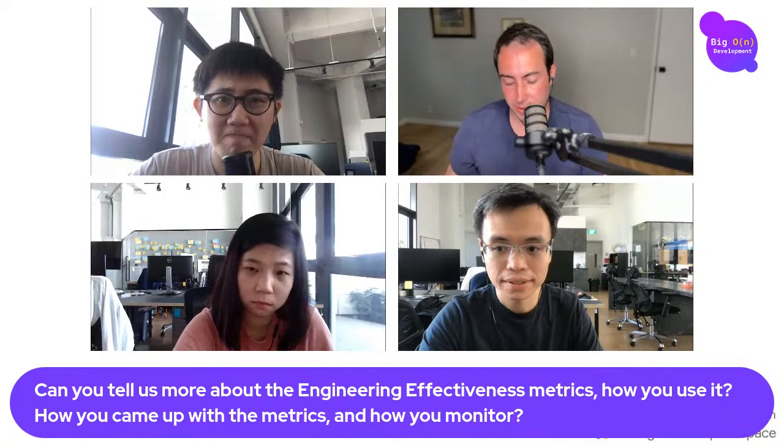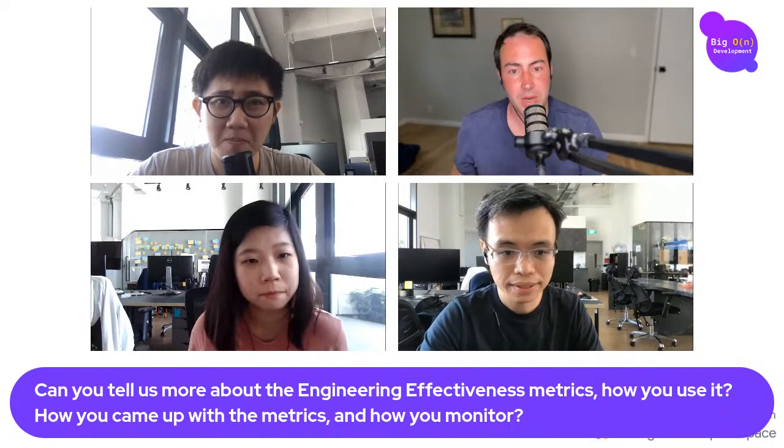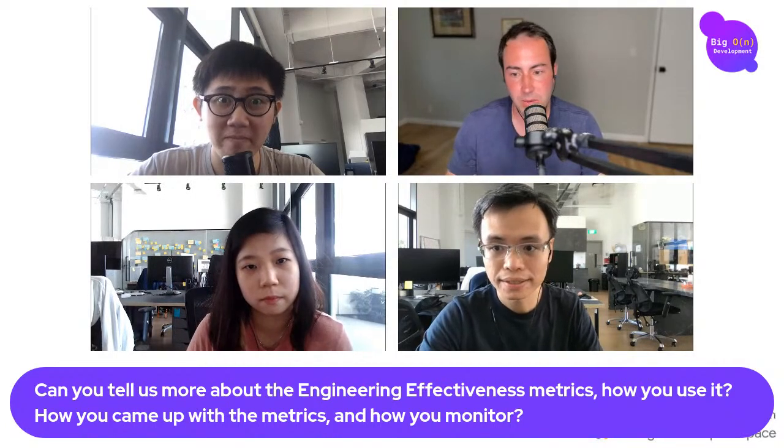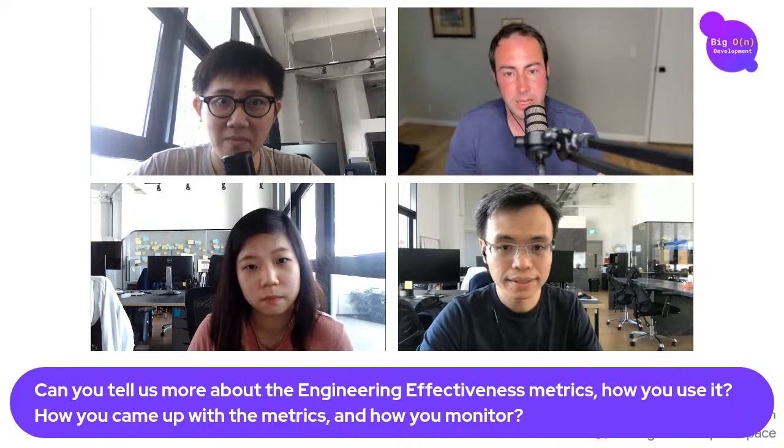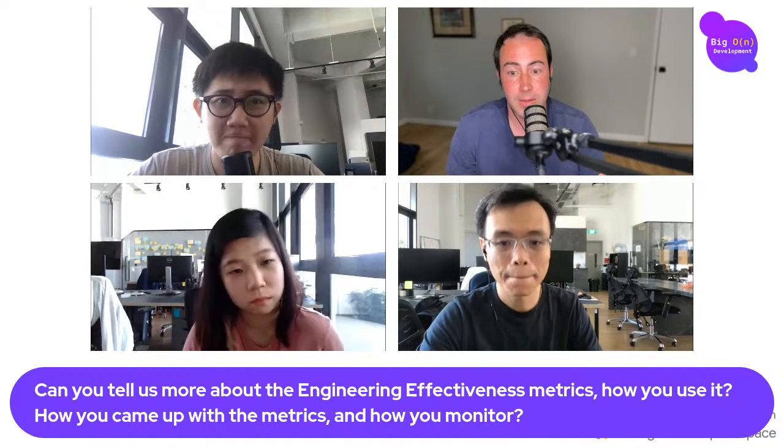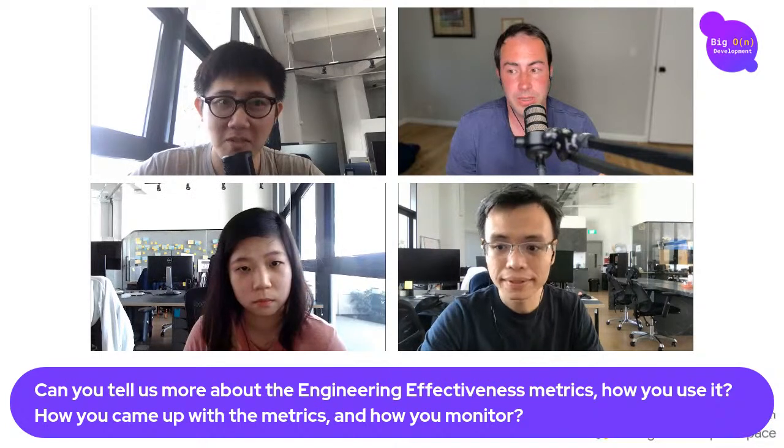So I guess that's why we adopted these metrics. And that's actually not something that we came up with. That's something that we got from this Accelerate book, and we use it today.